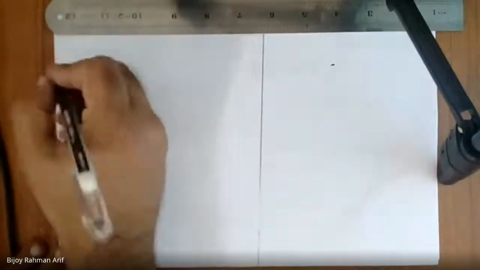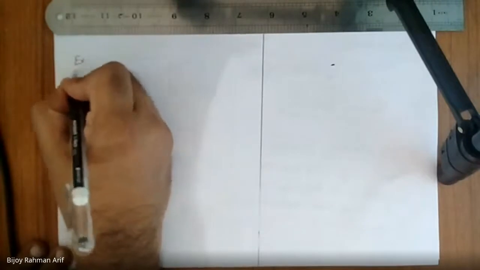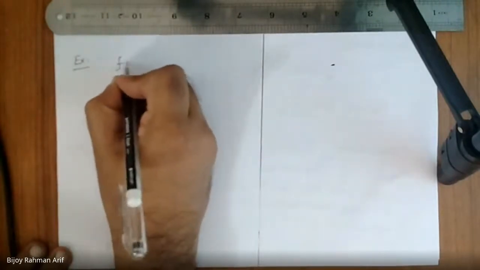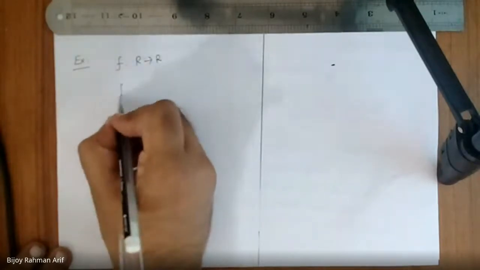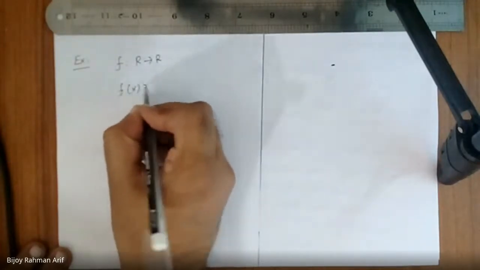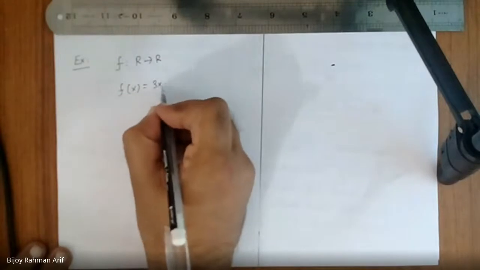So let's write this. Let's assume f is a function from R to R. f(x) is equal to 3x plus 4.